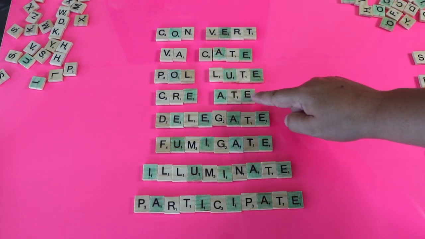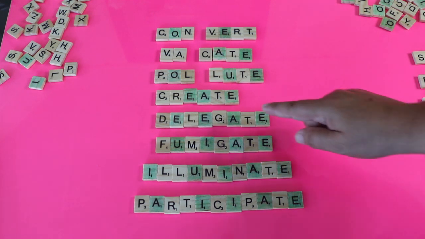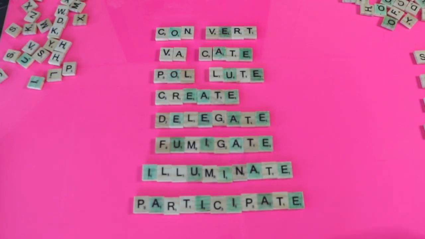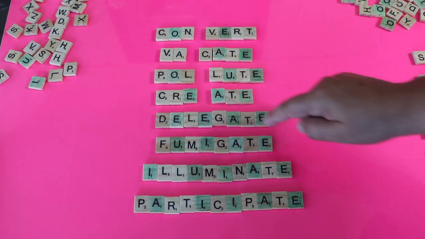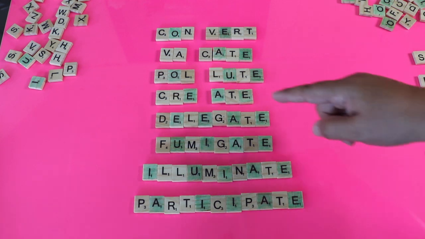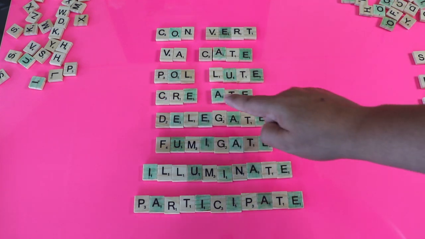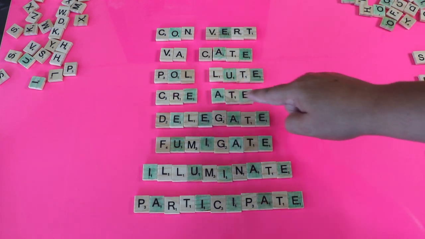Now you might have thought that the EA was a vowel team, but it's not. It looks like a vowel team EA, but you can hear each individual letter in create, which means it is not a vowel team. You hear both E and A in create. So we split between the E and the A, which leaves the E open to say its long E sound, E. Create.